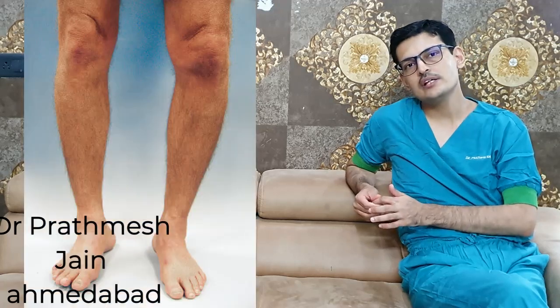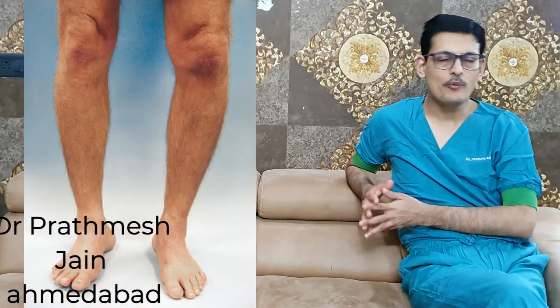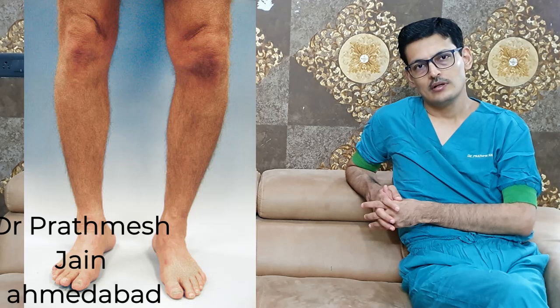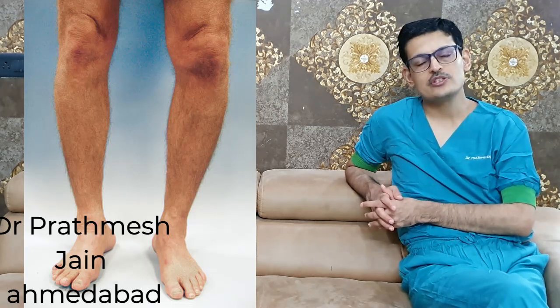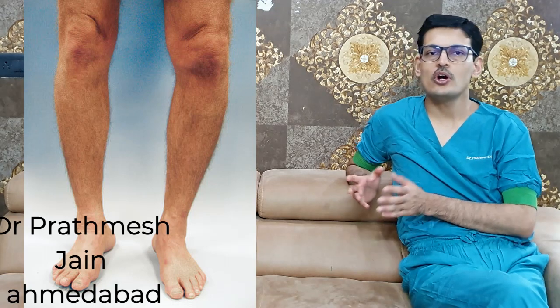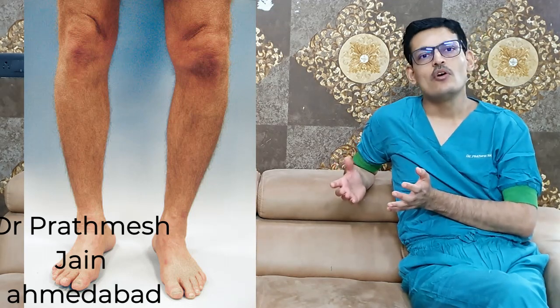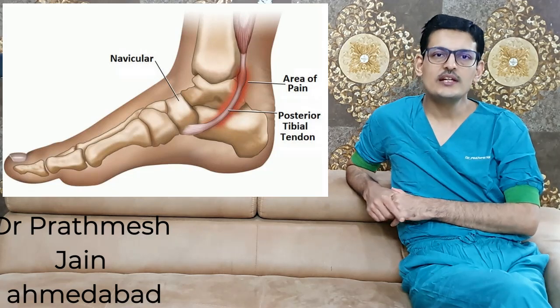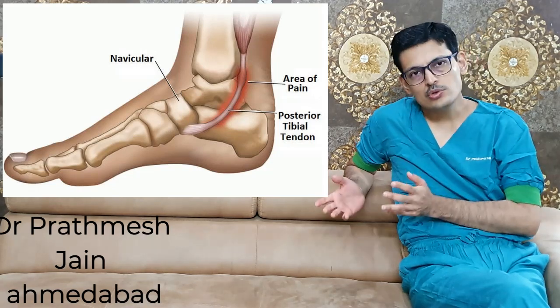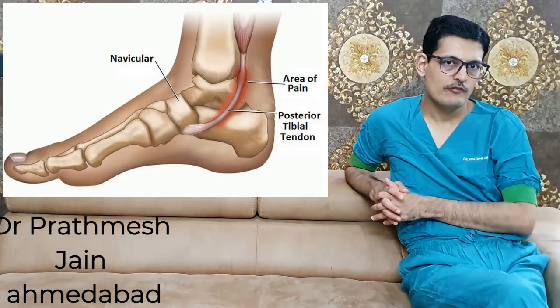Occasionally, we have also seen that varus deformity of the knee, which is the osteoarthritis, which is very common, also predisposes to a flat foot deformity, because your knees go into a varus and there is a compensatory valgus in your foot. So occasionally a knee problem can also give rise to a flat foot deformity.